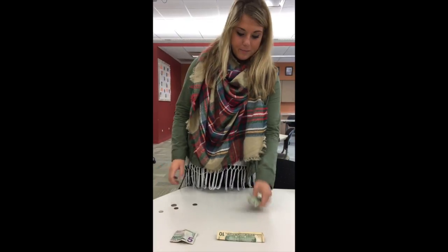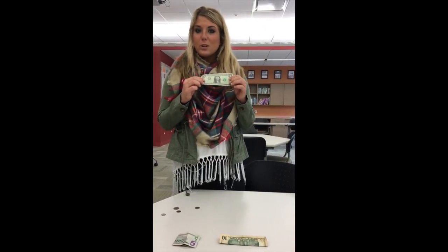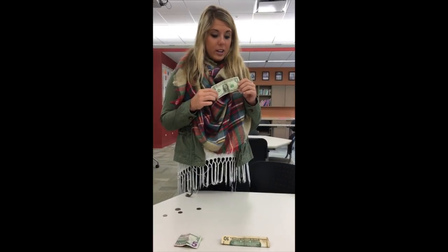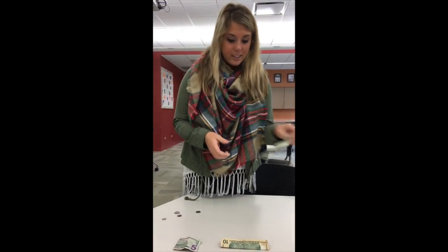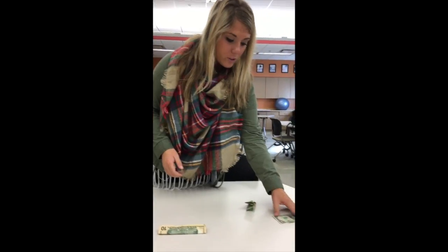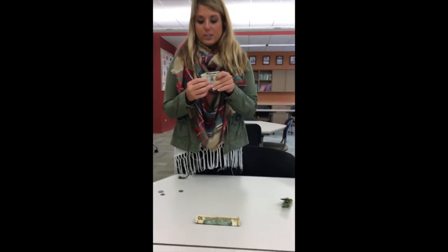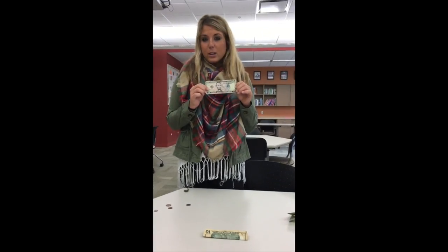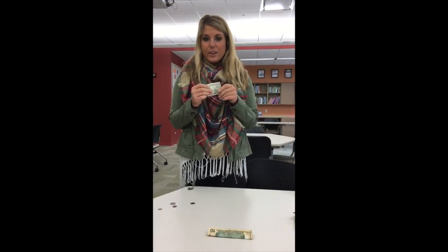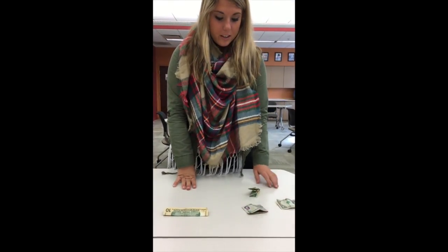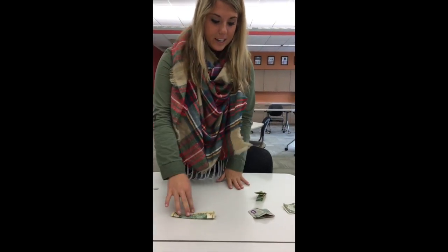Next, we have money. We have a dollar, which is worth $1. And to compare all of these, we're going to have the dollar be straight. So in a pile, you're going to know all the straight ones, no folding, is a dollar. Next, we have the $5, and to know how $5 is counted, fold it in half.